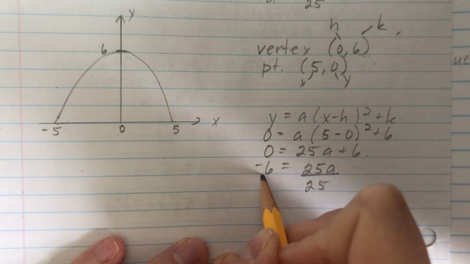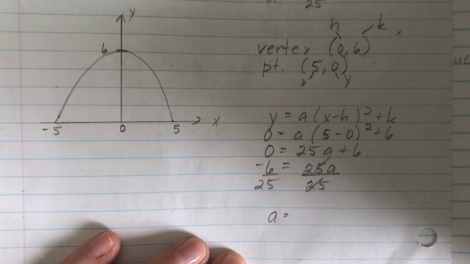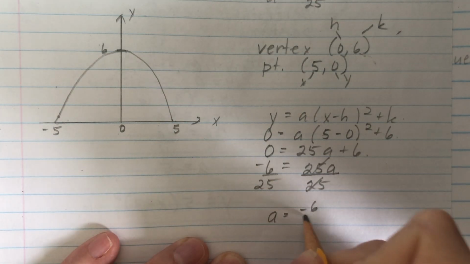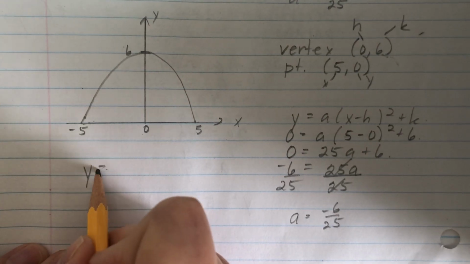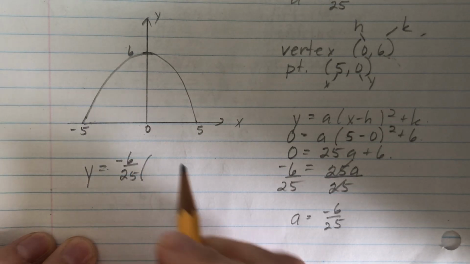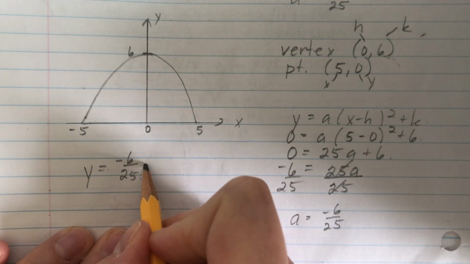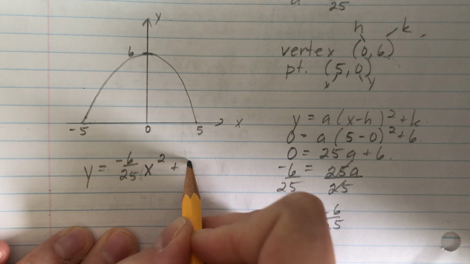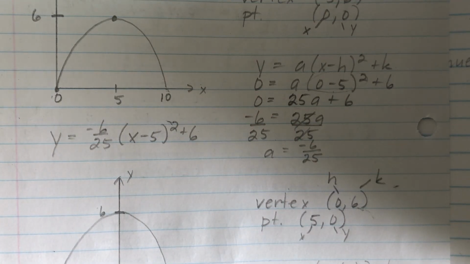Then dividing both sides by 25 gives me the exact same value for a, because the shape of the parabola is not going to change regardless of how you model it. So we should expect to get the same answer. Okay, but now for the equation, we end up with negative 6 over 25 times, and the next part we would have x minus 0, which can be simplified just to x squared plus 6. Okay, so either this equation or this equation can be used to model the underpass. It's completely up to you which one you want to use.